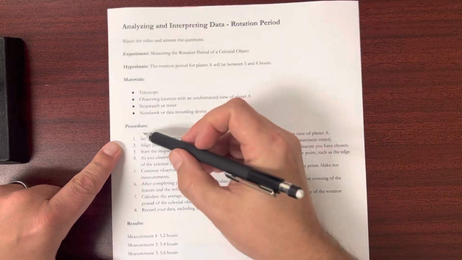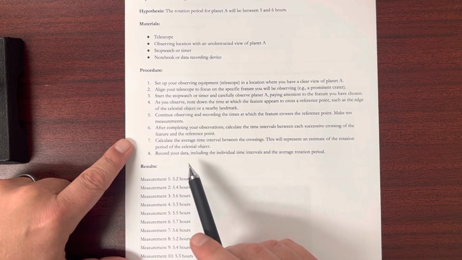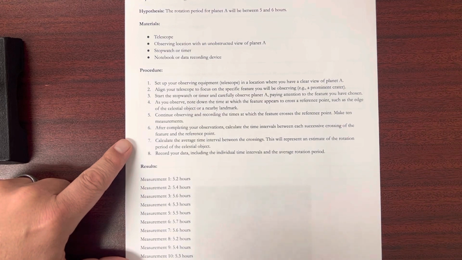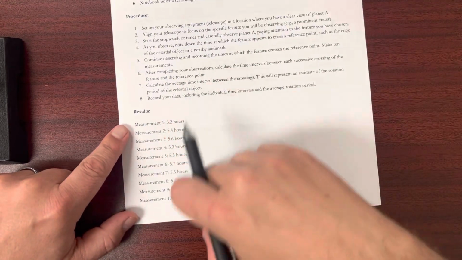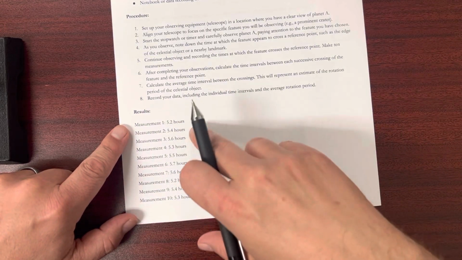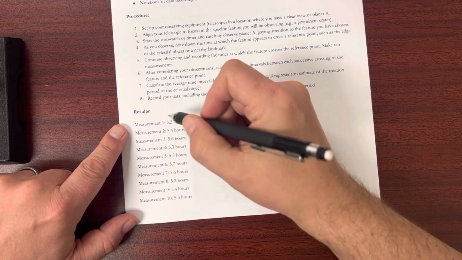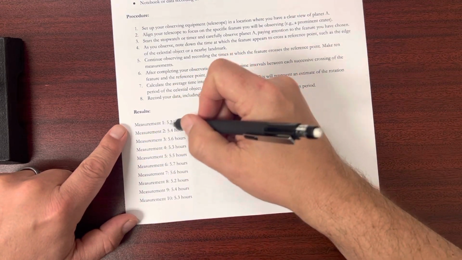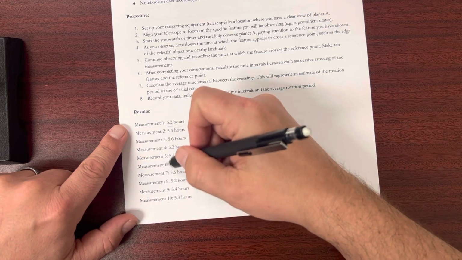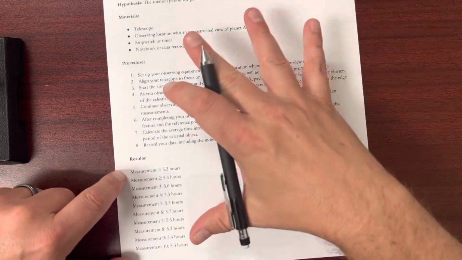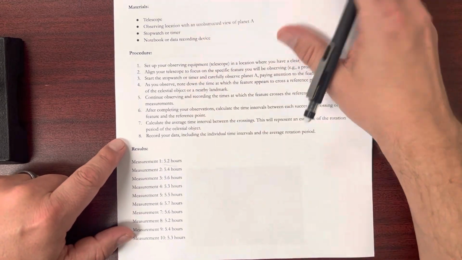We've got our materials, the procedures. So these are the steps that you take for doing this experiment. And then these are some results. Now this is all stuff that has been made up, but you have some results here that are given in hours. There's 10 different measurements, okay? But this is something that could be done as a regular high school experiment.